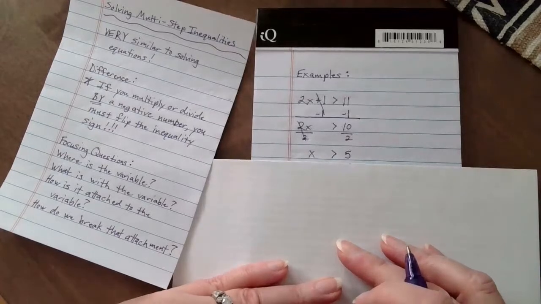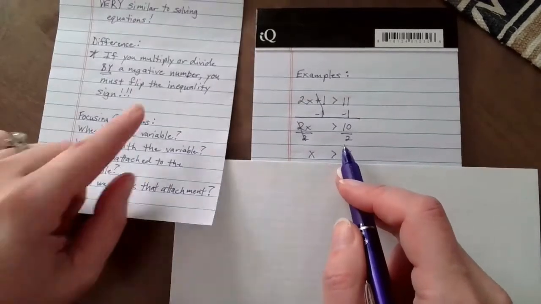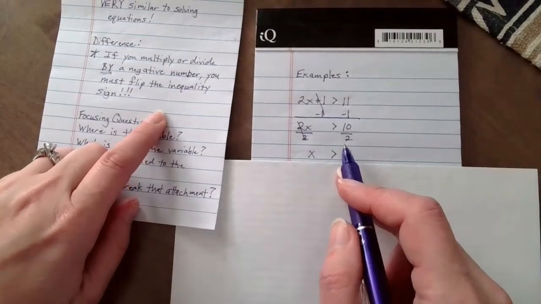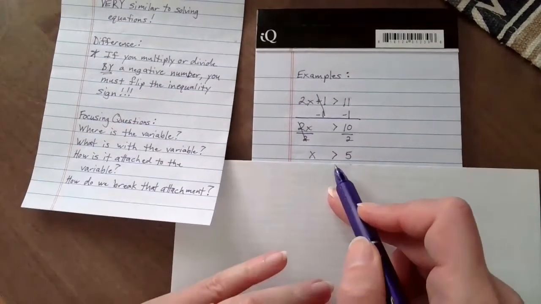We subtracted 1, we divided by 2. At no point did we multiply or divide by a negative number. We divided by a positive 2, but that's okay. We didn't need to change this.